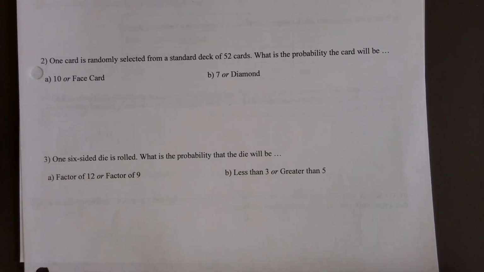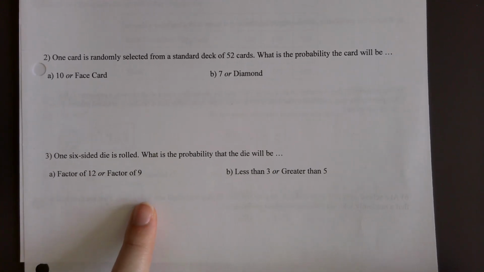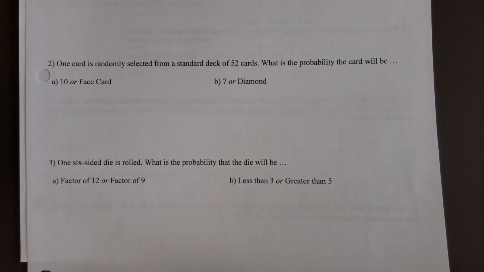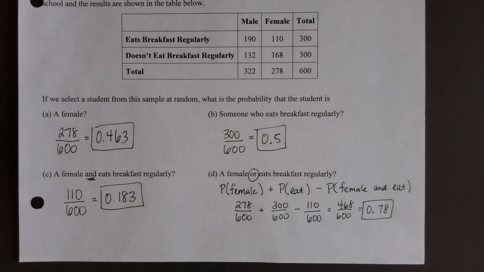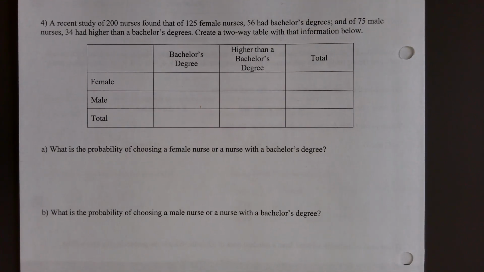So here you'll find the probabilities of our "or." We have a 6-sided die, finding factors of 12 or factors of 9. Remember, factors are numbers that evenly divide 12 and 9, like 2 and 6 or 3. And then you also have to fill in a two-way table and then find those probabilities as well.